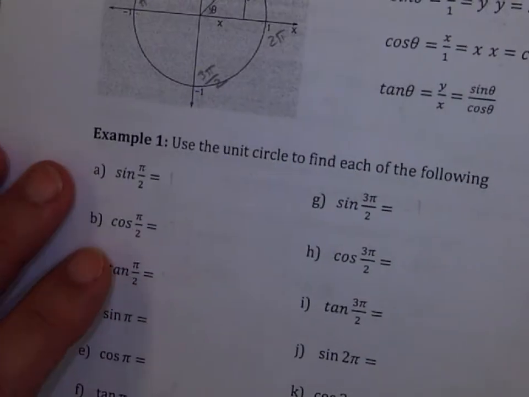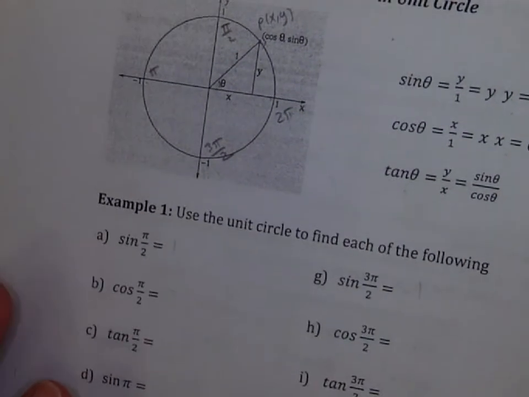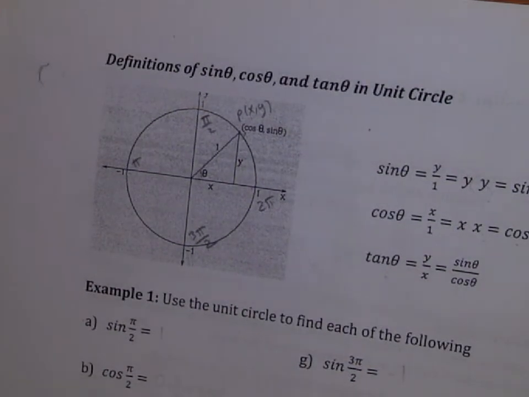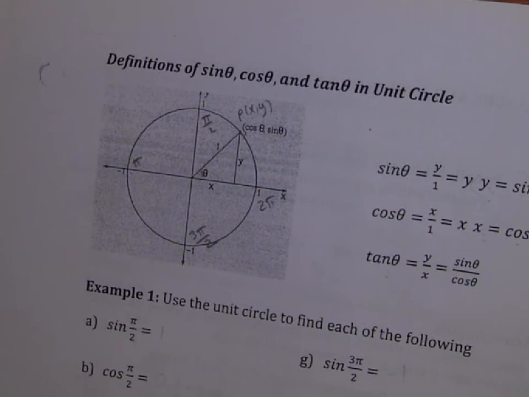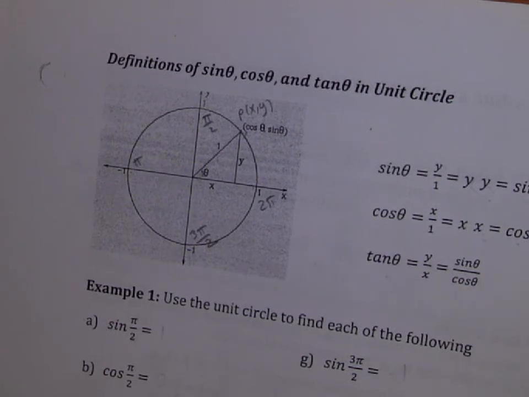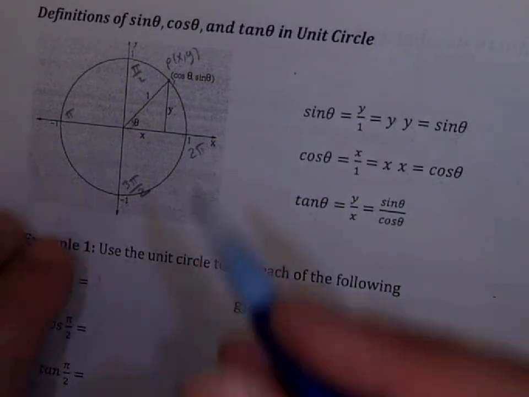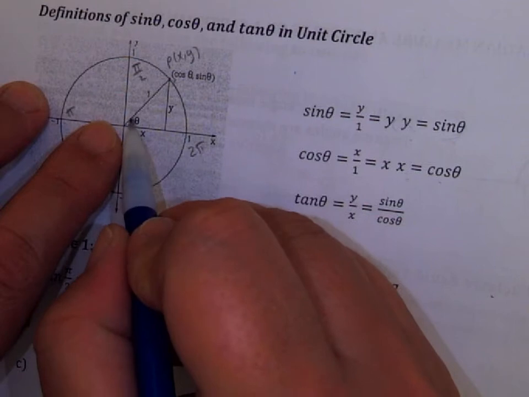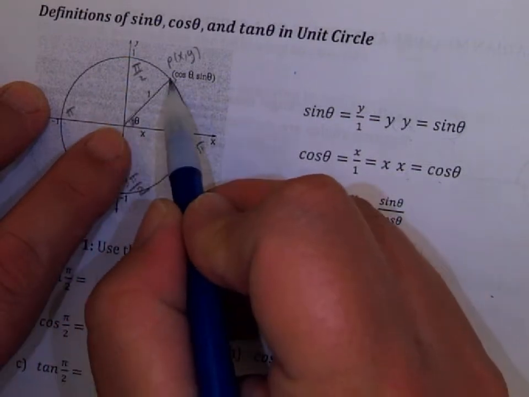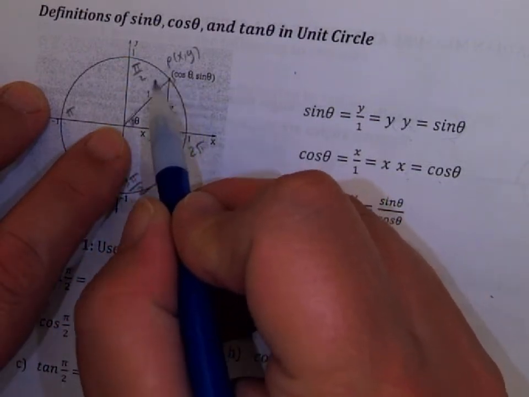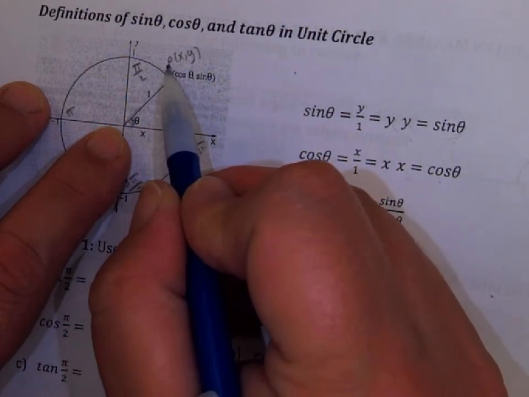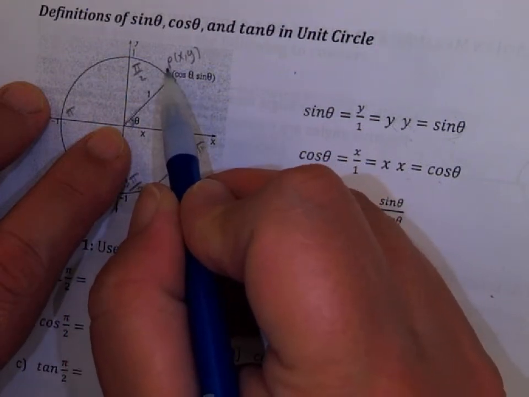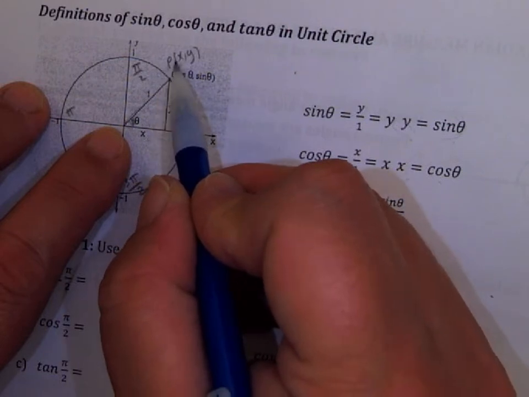Now we are going to look at the definition of sine theta, cosine theta, and tangent theta in the unit circle. So what does unit circle mean? Any circle with a radius of 1 is called a unit circle. So if you have a unit circle, let's say you have angle theta in the first quadrant. This is the terminal arm. If you take a point on that terminal arm, let's say point P, the coordinates we don't know, let's call them x and y coordinates.